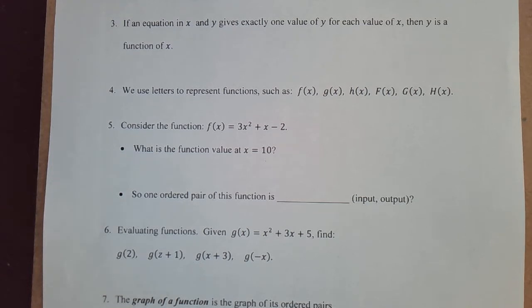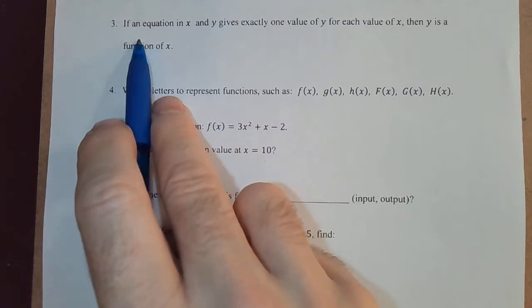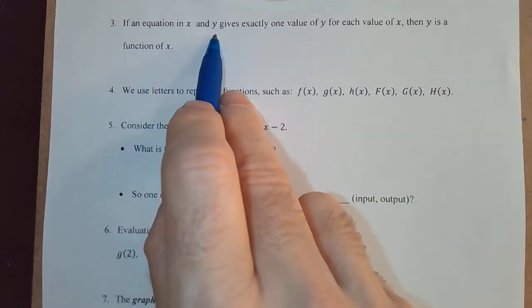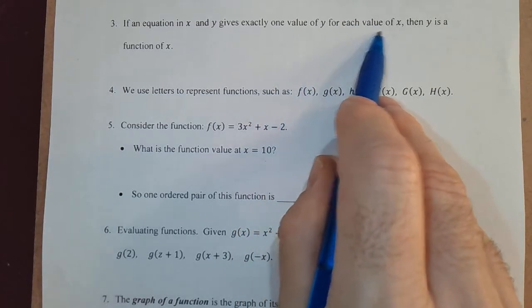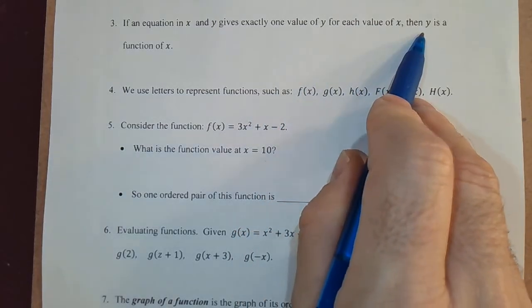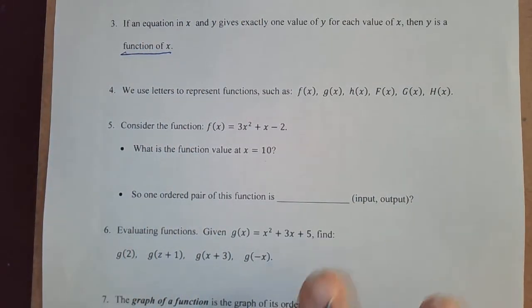Well, in this video, we're going to continue with some terminology of functions. If an equation in x and y gives exactly one value of y for each value of x, then y is a function of x.